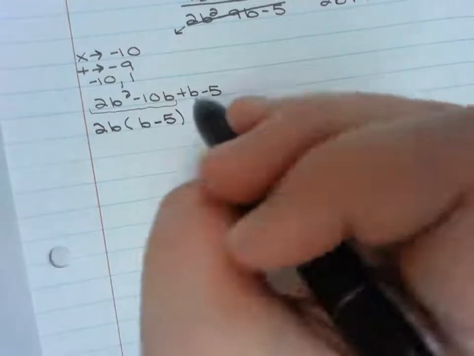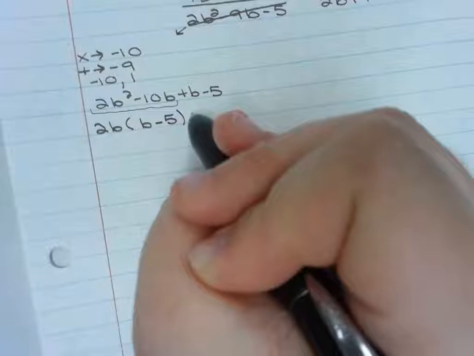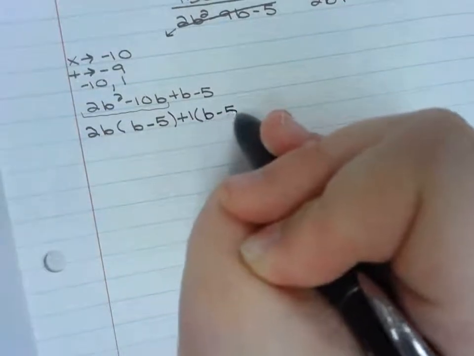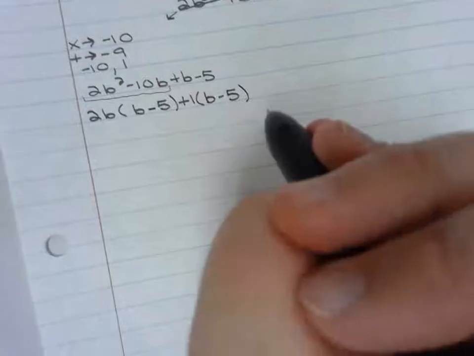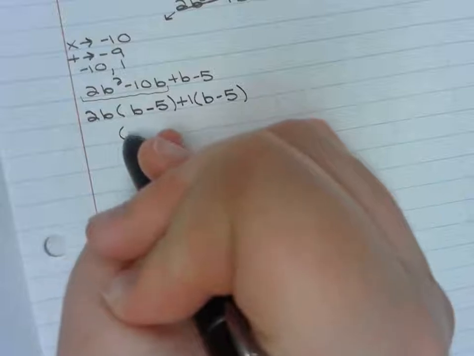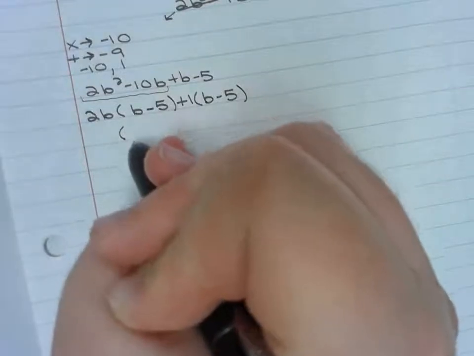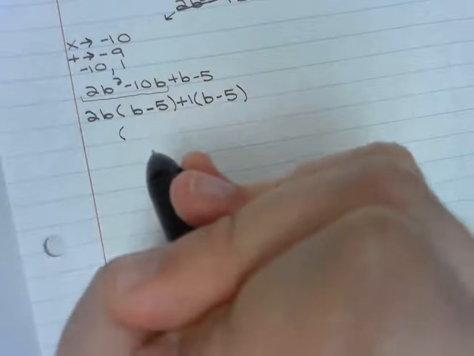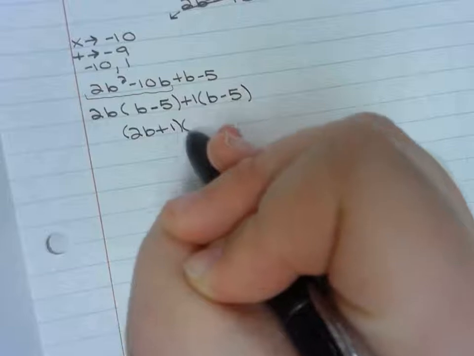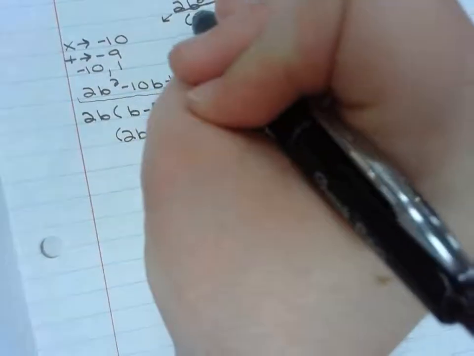What do I take out of b minus 5? Nothing. But I mean, 1. Taking out 1 is basically taking out nothing, so it stays b minus 5. Your parentheses should be the same. So then my answer will be: you keep the first one, 2b plus 1, and the other one is b minus 5. This is how we factor a trinomial with a number in front.